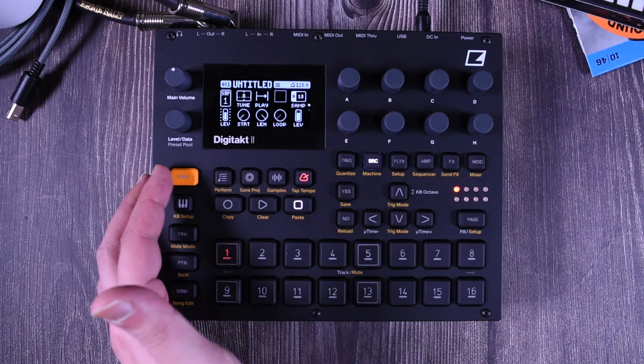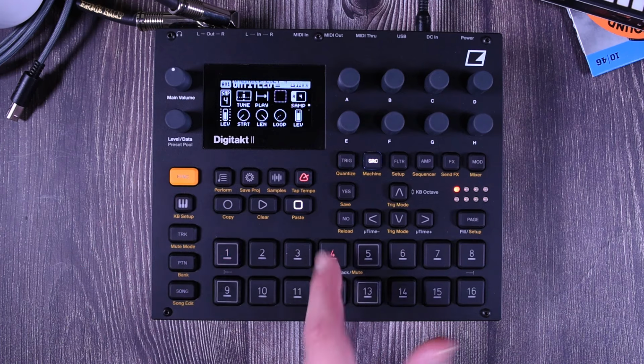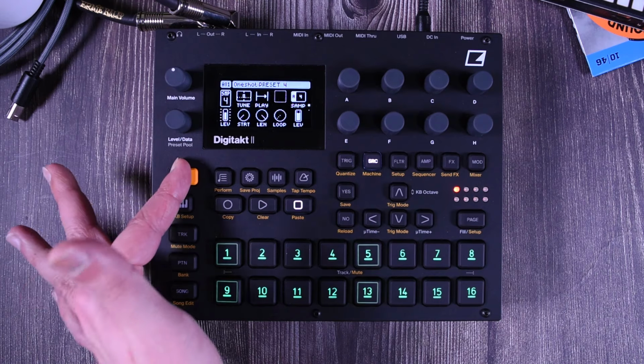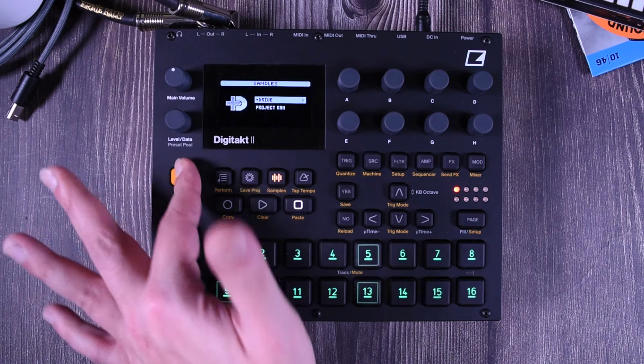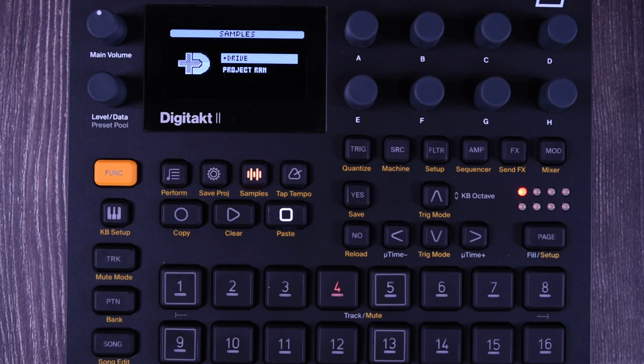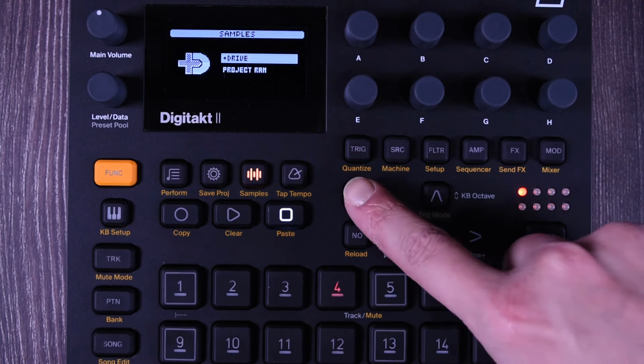You need to go to function right here. You know what? I'm going to maybe go to that slot. I'm going to do function, and then you need to go to this icon, and it says samples. So we want to go there. Once you're there, you have two options. You want to see the samples that you have on your drive, which, remember, is your main storage, or you want to see the samples that you have on your project RAM. In this case, I want to bring new samples. So I'm going to say yes.